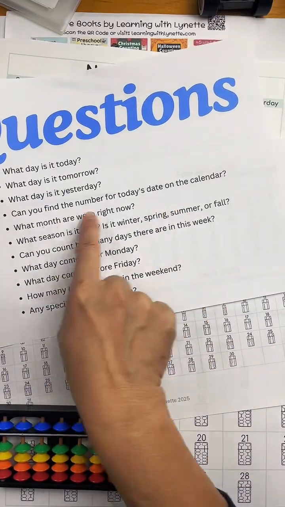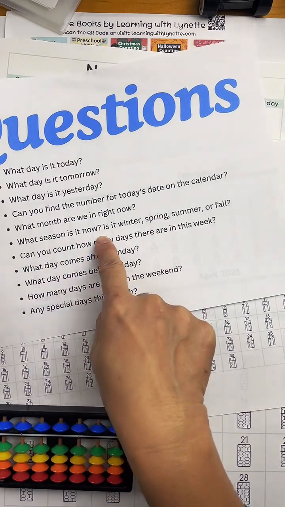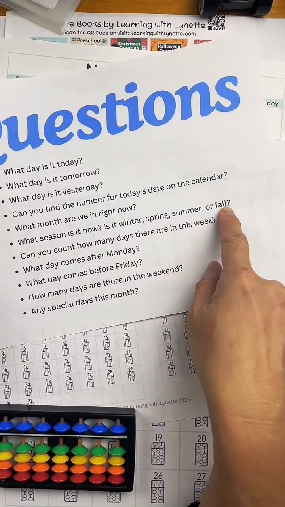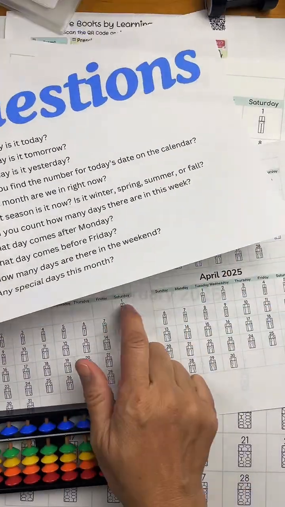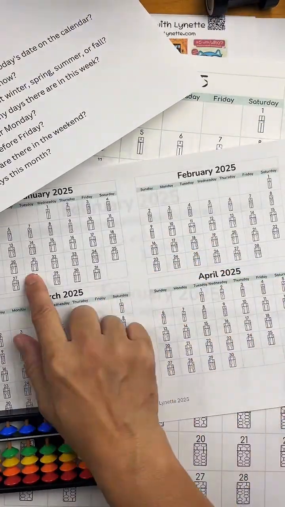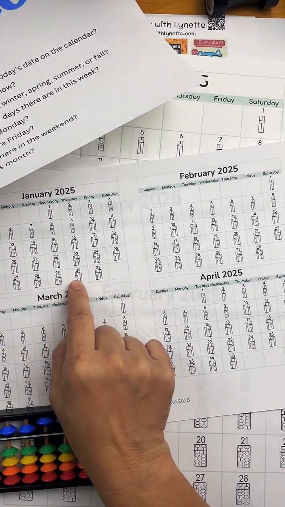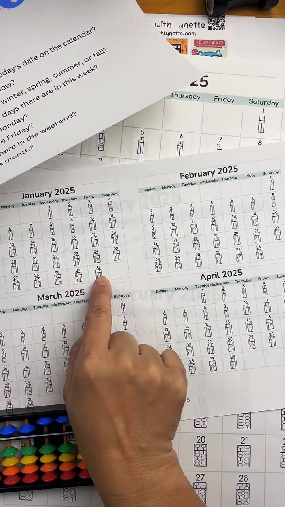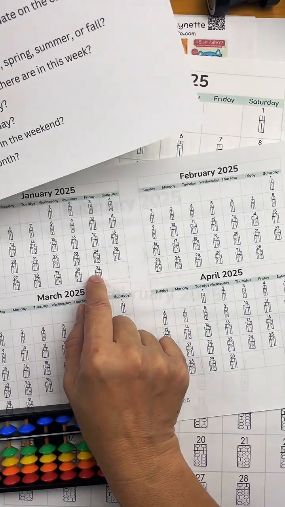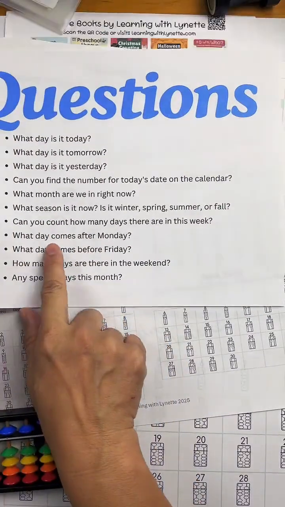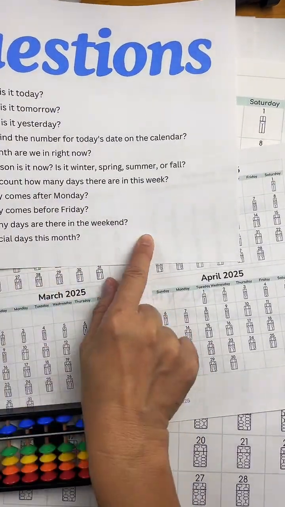So then, going back to the questions, we can talk about what month are we in right now? What season is it? Is it winter, spring, summer, or fall? Can you count how many days are in the week? So the idea is that if it's here, right? How many days in the week is there? So today's Thursday. We have one more day, and then we're at the end of February, and the end of January, and then what comes after Monday, right? So these are just question prompts to help.